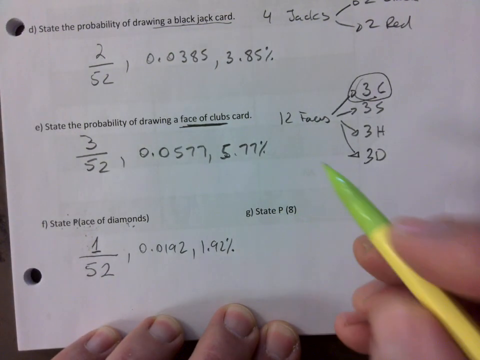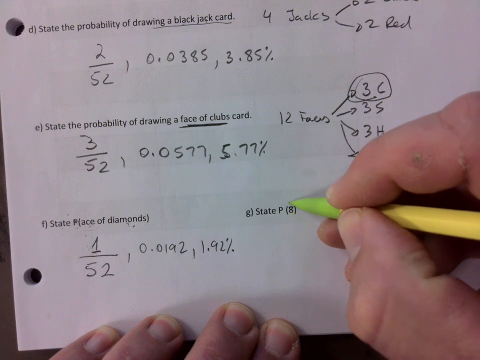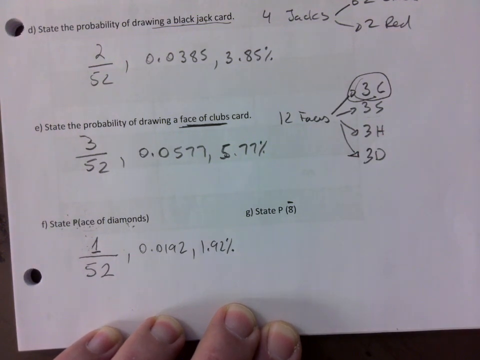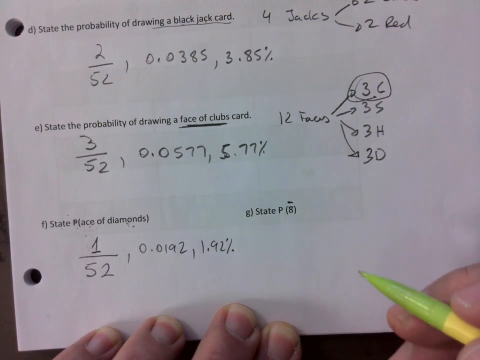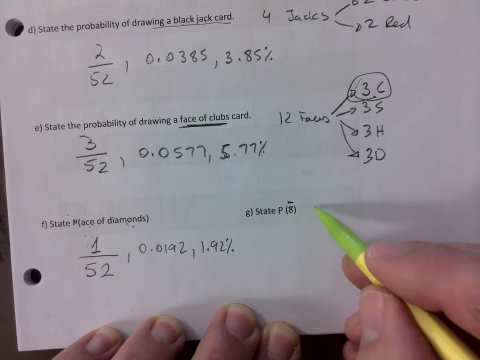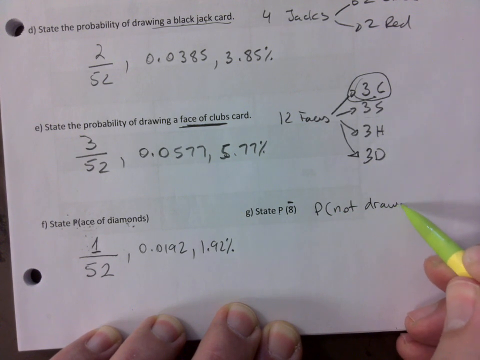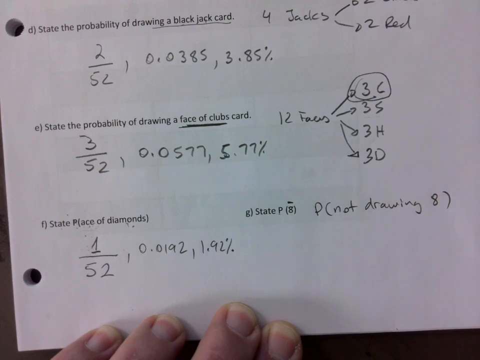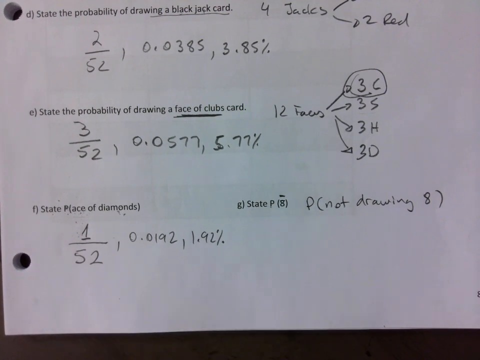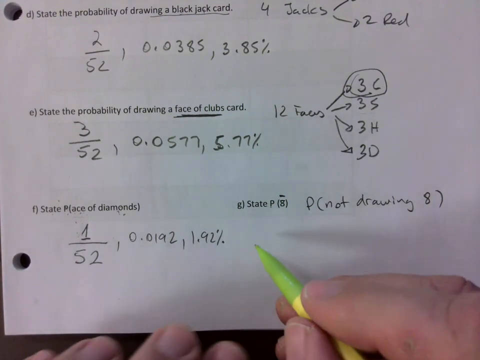What's this one? State P of 8. This is supposed to have a bar on top. I hope that worked out, it didn't work out very well there. That means P of not drawing an 8. That's the translation of that statement.